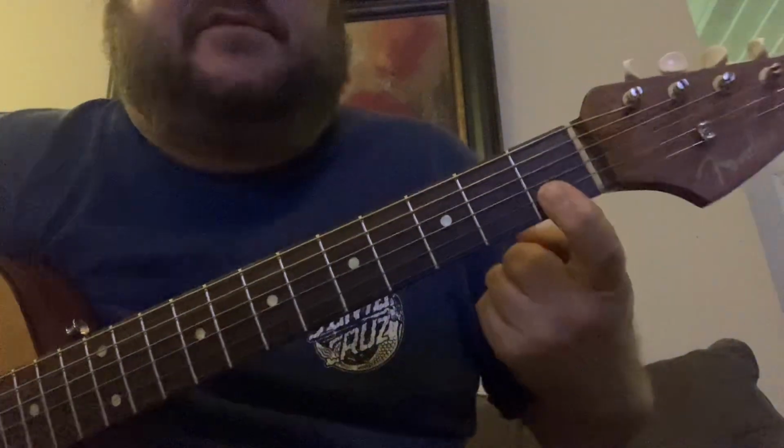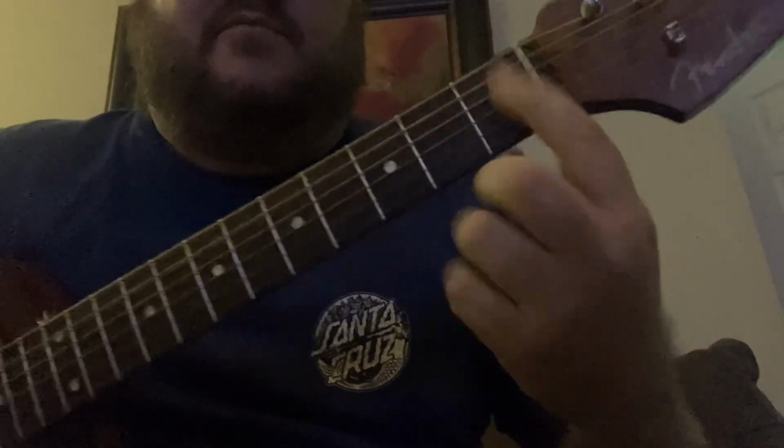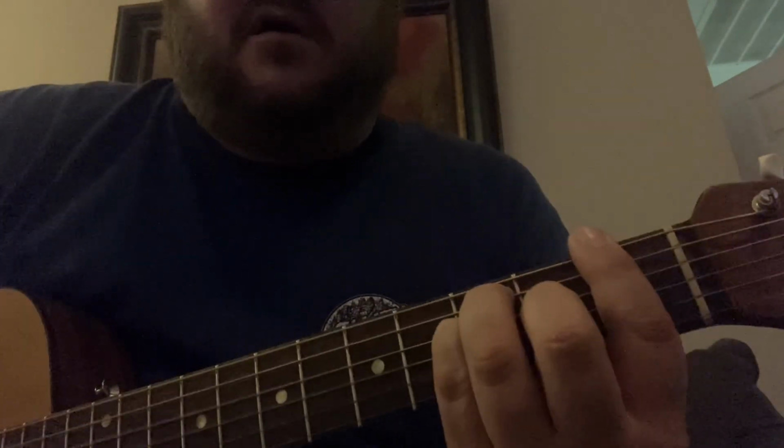And then the bottom two strings are here. We bar all these with one finger. So the only three notes that aren't being barred are these three right here. One, two, three. Oh, that sounds like crap, doesn't it? There we go. Now that is an F major.